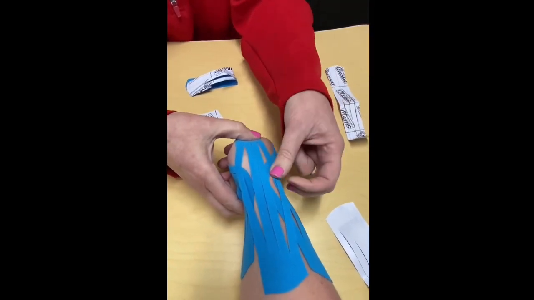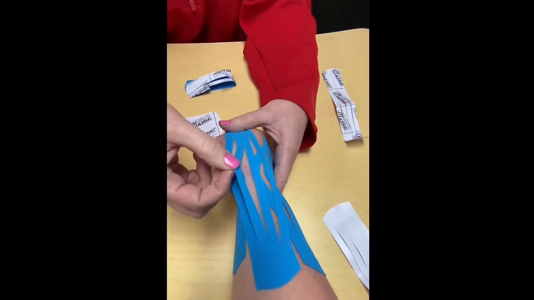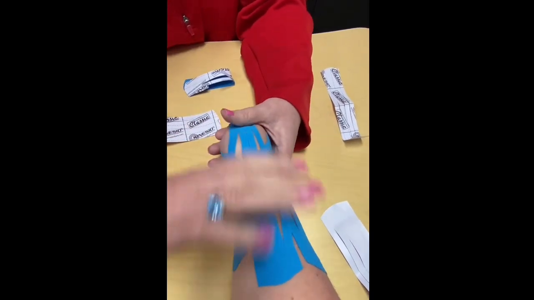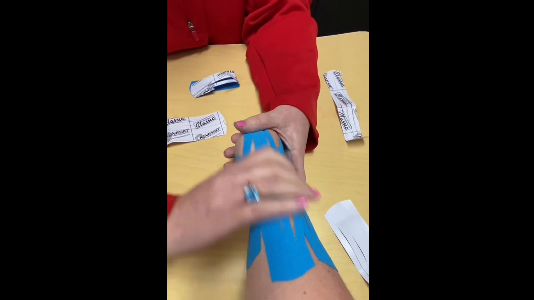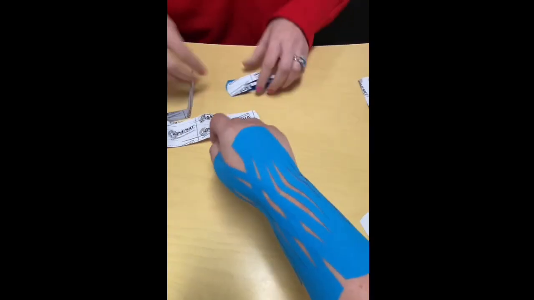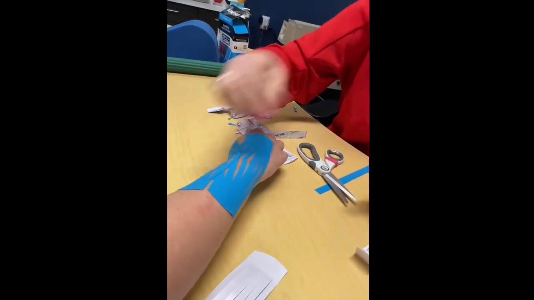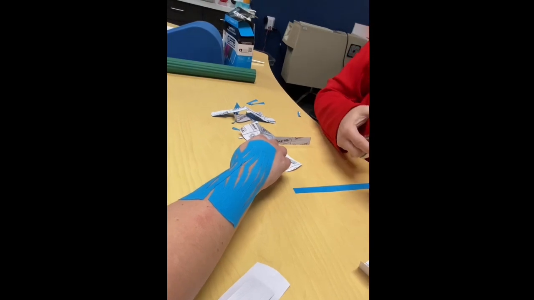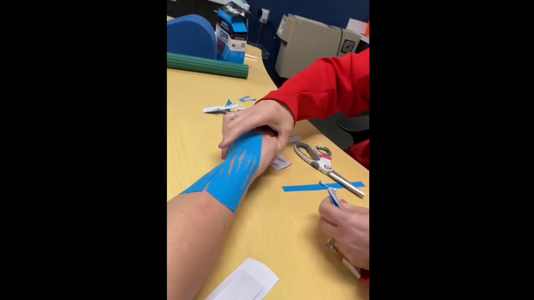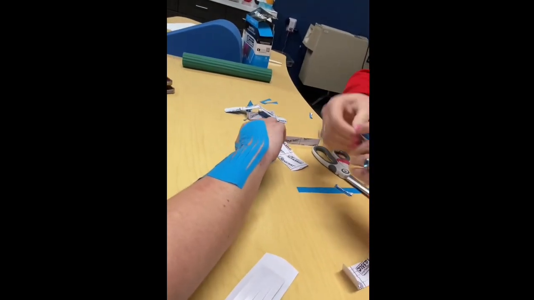So, we can lift everything away this way. Nice, and then we'll do more and more. The point of the nerve is right there, and then right there on that bony side, so you want to make sure you cover those. So you can even go into a little bit of deviation. Perfect.